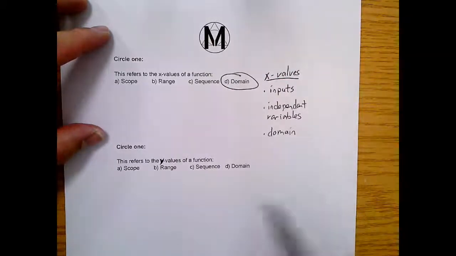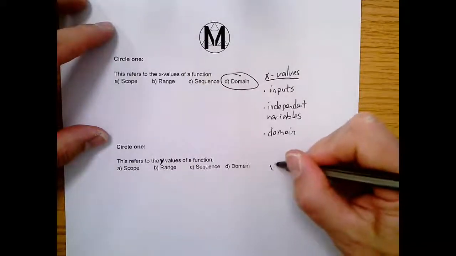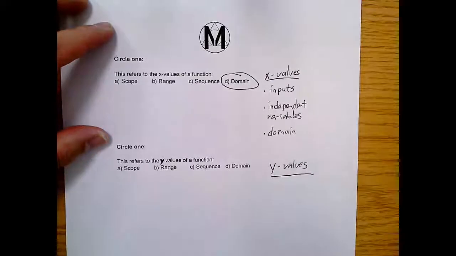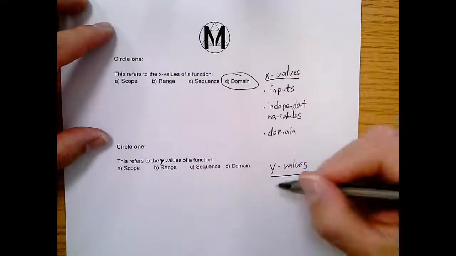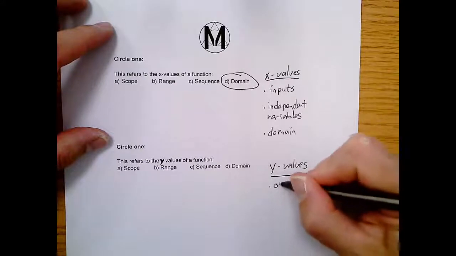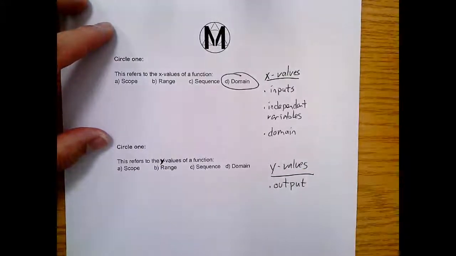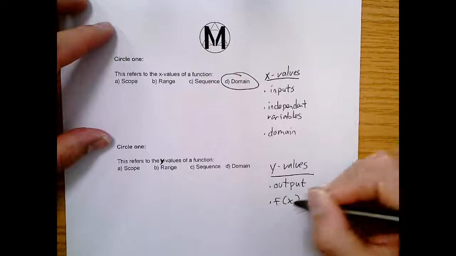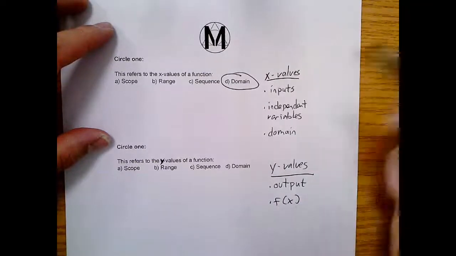Okay, coming down here, this says this refers to the y values of a function. So let's again take a second here and look at some of these other ideas for y values. So if you stick in an x value called the input, whatever comes out, well, we call that the output. Okay, so that is the output. That's what we call that. This output can also look like this. You can call it f of x, that's the function of x, or that's like saying the function when x is inputted, and that tells you what the input is.